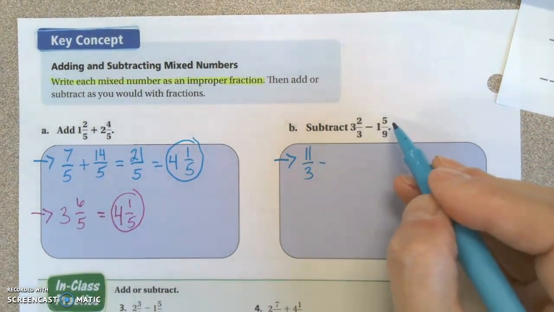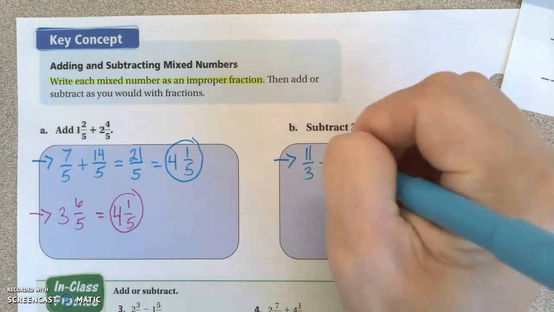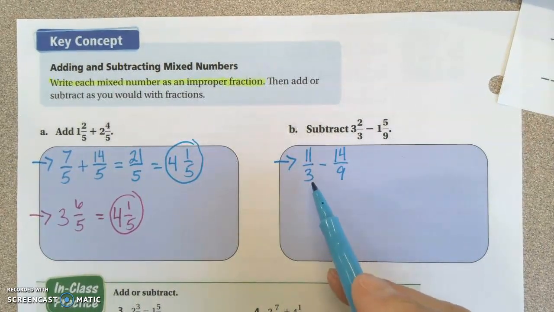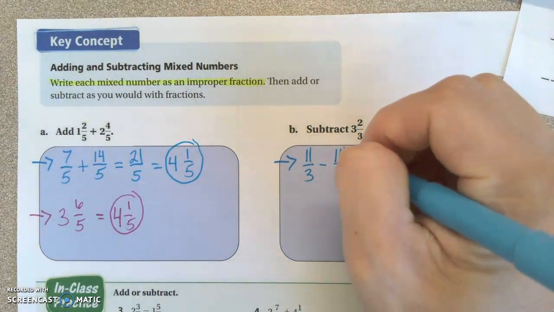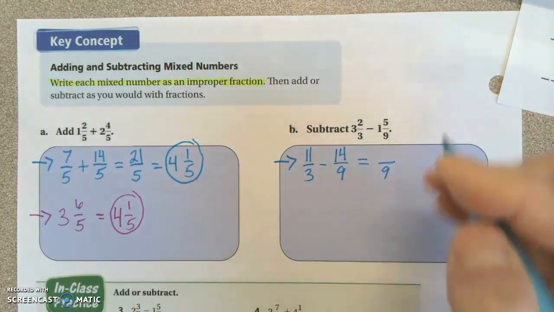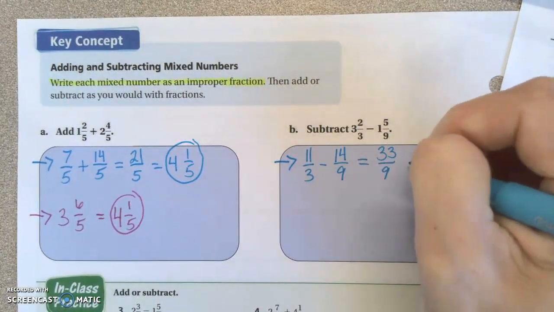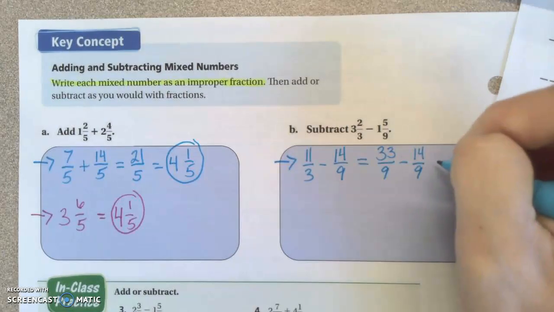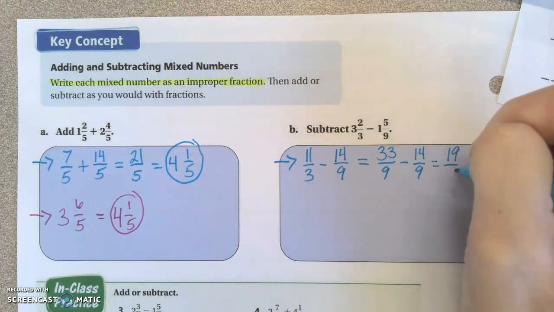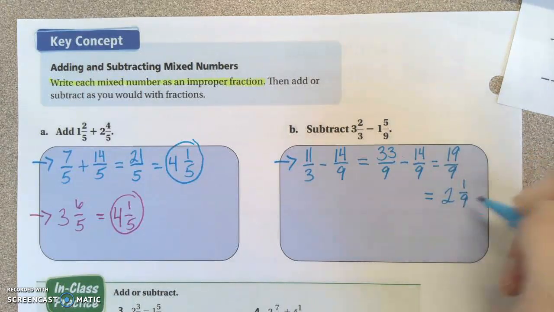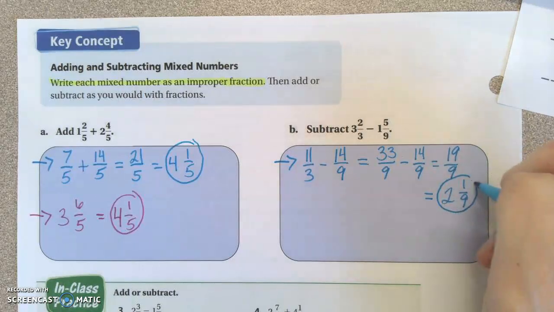9 times 1 is 9, add the 5. 14/9. I do not have a common denominator, so we need to change 11/3 so it has a 9 on the bottom. So there's 3 times 3. Let's go 11 times 3. So we end up with 33/9 minus 14/9. We subtract those. 9 goes into 19 twice, and you've got 1 left over.